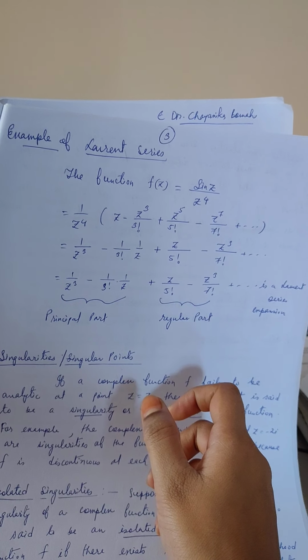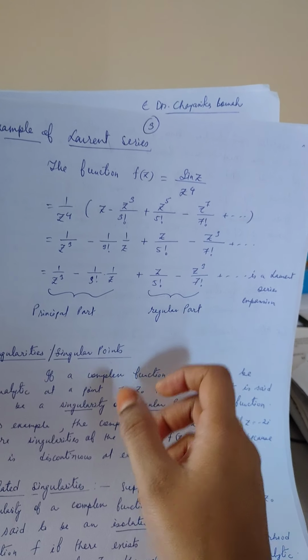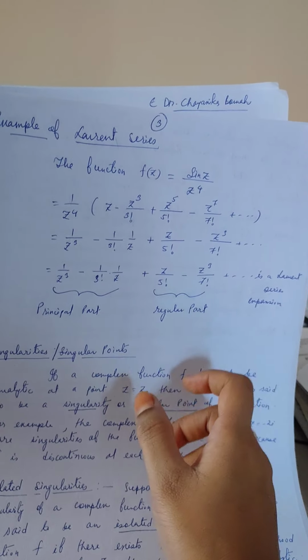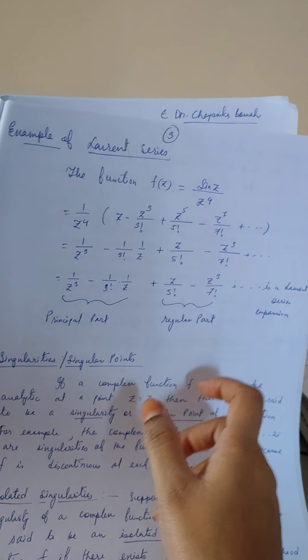And another point is that in the case of Taylor's expansion, we can expand only if the function is analytic, but if it is not analytic, then also we can expand it through the Laurent series.